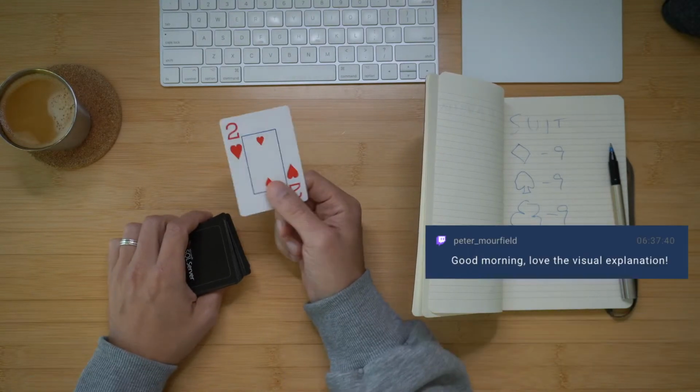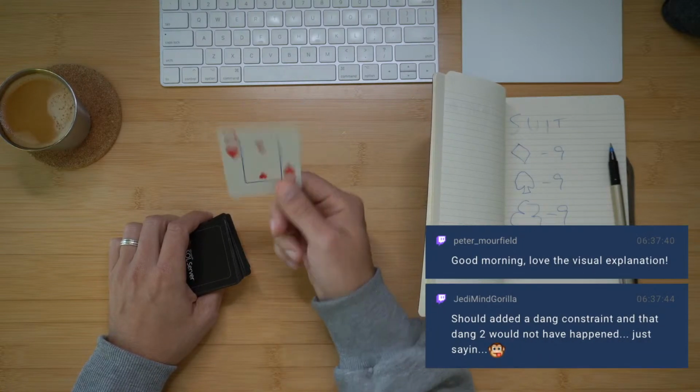thanks, Pete, good to see you. Because somebody added this extra row, bam.